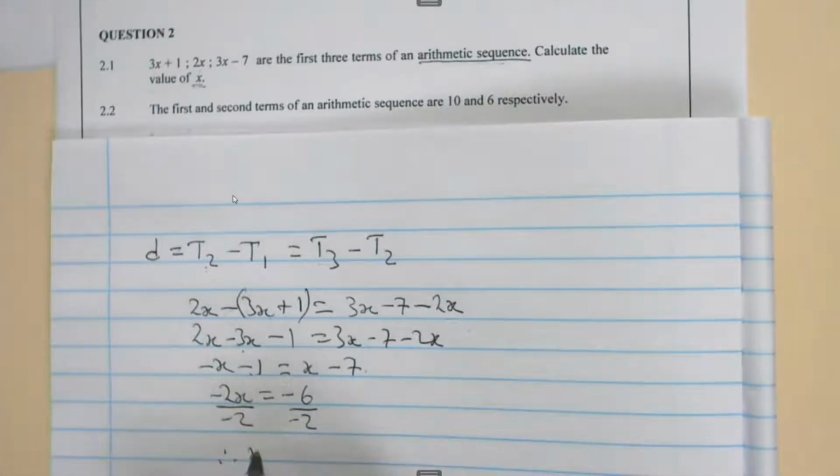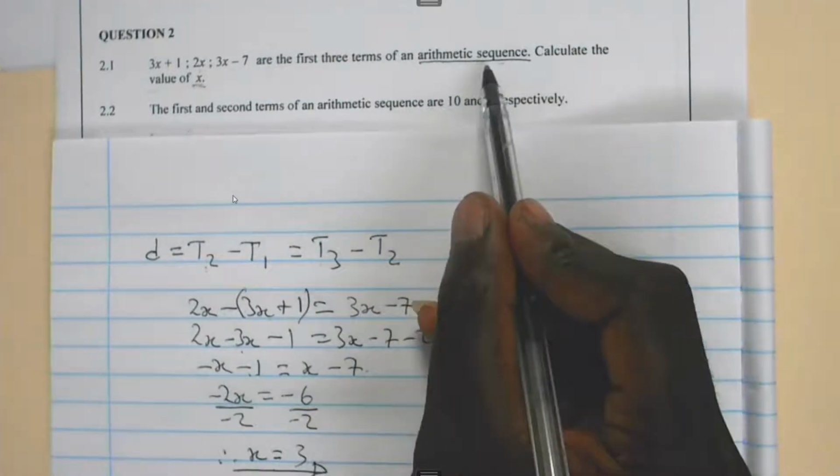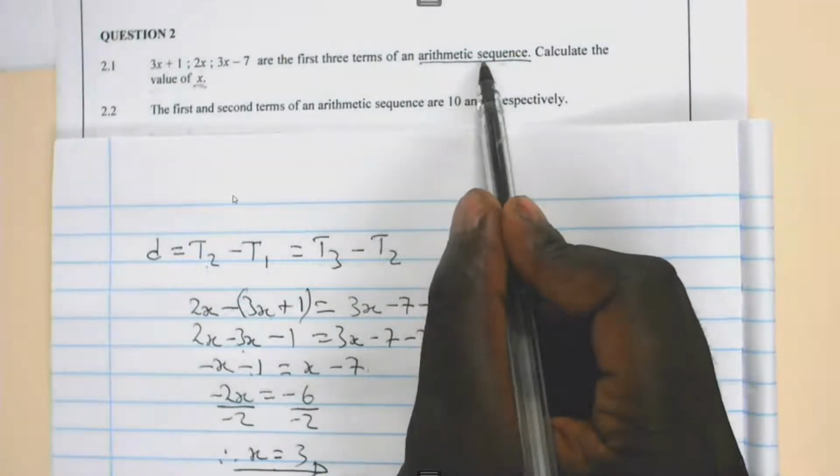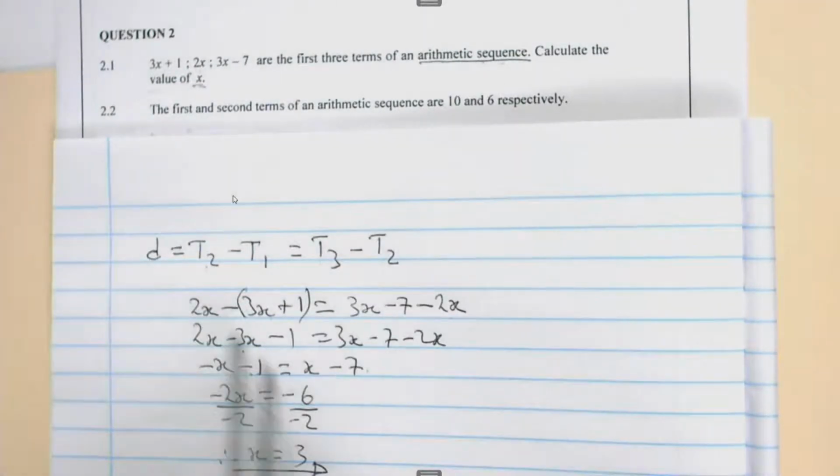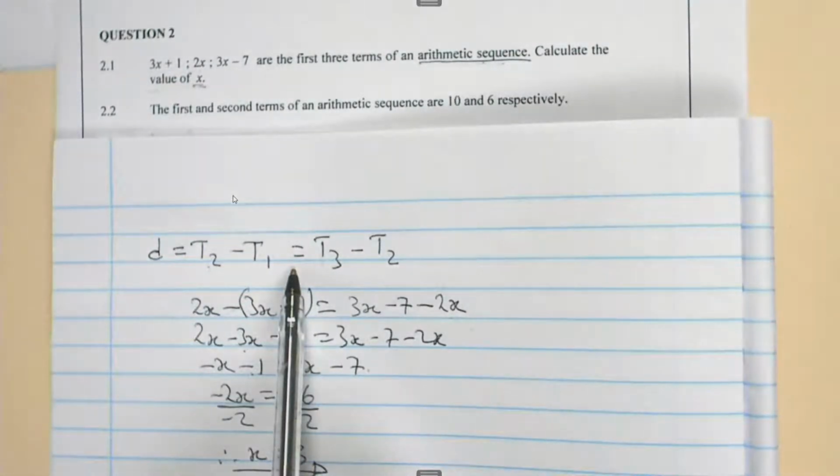Therefore, the value of x in that question would be positive 3. We now have the value of x. The value of x is positive 3, because we were told that this sequence is arithmetic, and if the sequence is arithmetic, it has a constant difference.